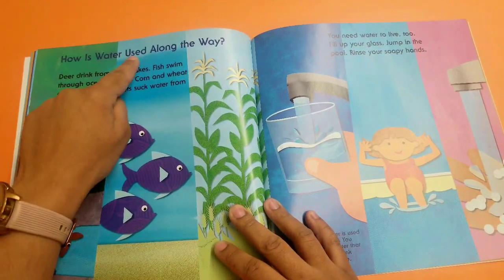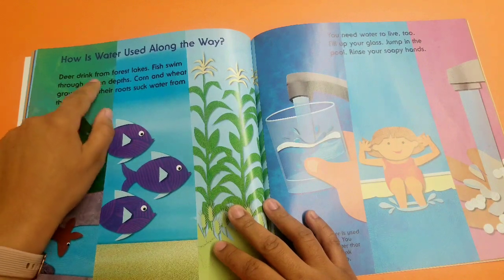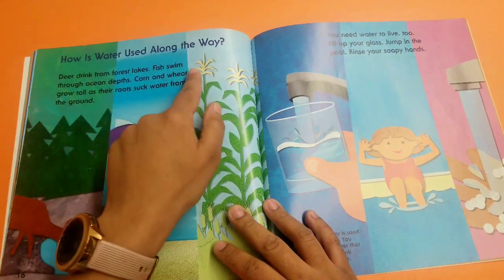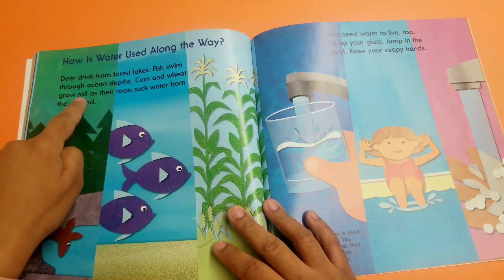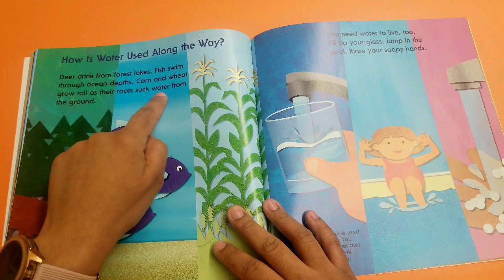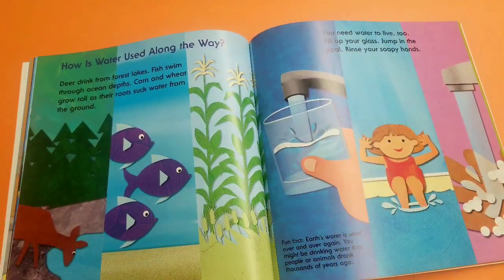How is water used along the way? Deer drinks from the forest lakes. Fishes swim through the ocean depth. Corn and wheat grow tall as the roots suck water from the ground. They use the root to suck up the water because they need it.